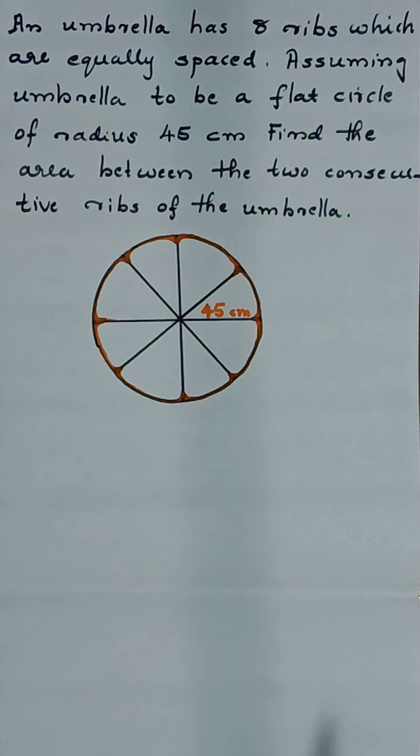In last class we have seen the formula for the area of a sector. What is the area of a sector? Area of sector equals theta by 360 into pi r square. Today we will be working out 5 more problems related to this formula.